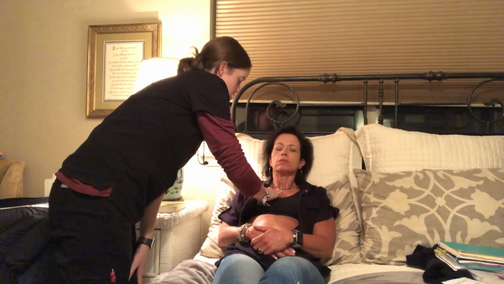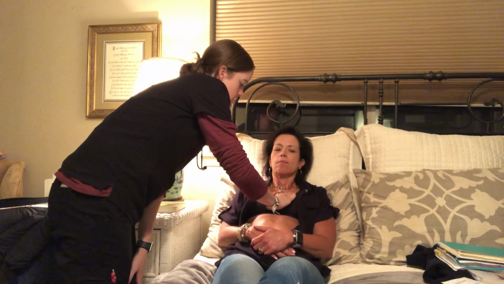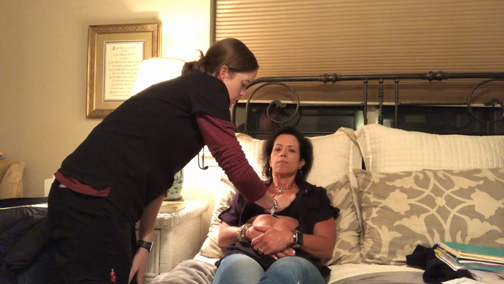For the next part of the exam, we would then palpate for any lifts, heaves, thrills, or bruits. We do that with the pad of the fingertips and the ball of the hand, and we do that in the same places where we would listen to the heart sounds of the patient.